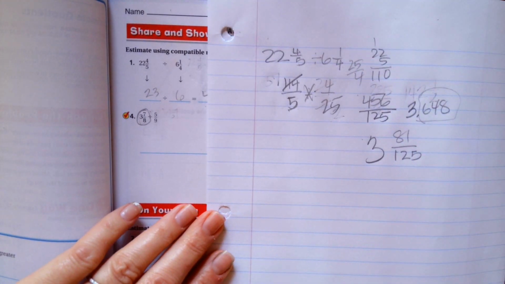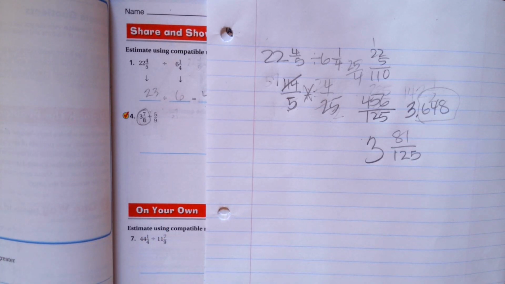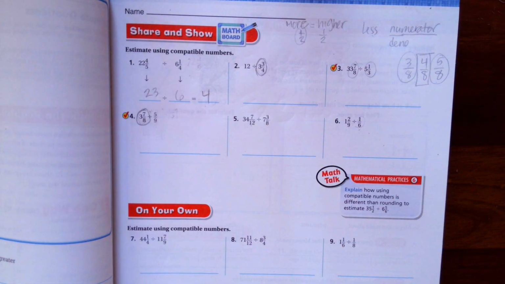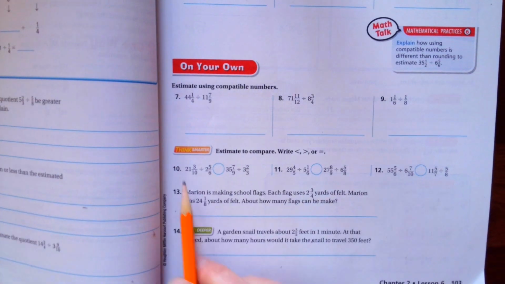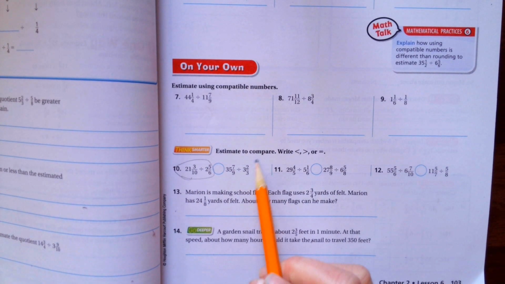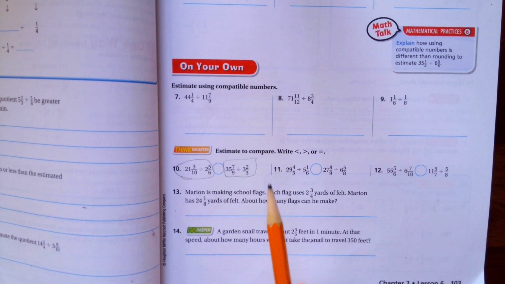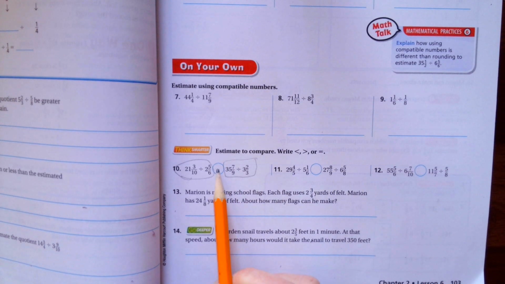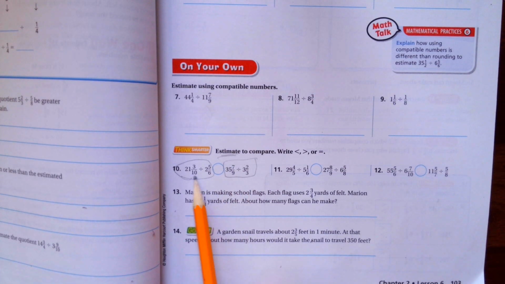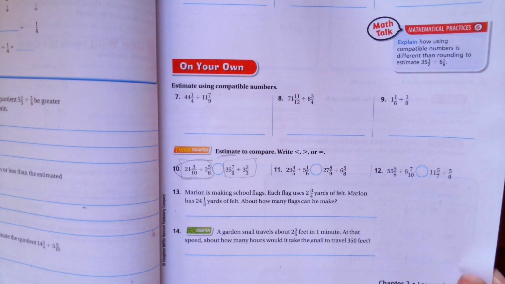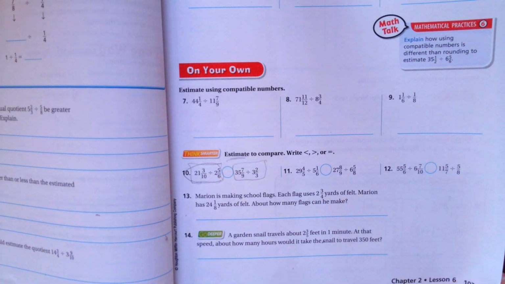Does that make sense to you? Yeah. Okay. And then for these ones, you have to do this problem, figure out what the answer is, do this problem, figure out what the answer is, and then estimate. You estimate it first, and then you do more than, less than, or equal to.